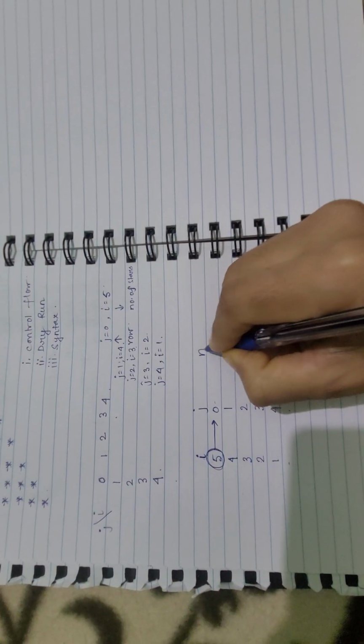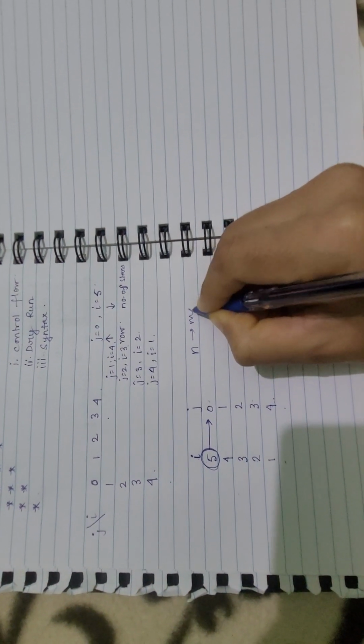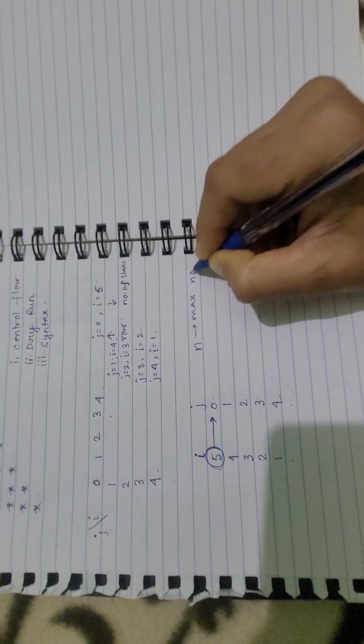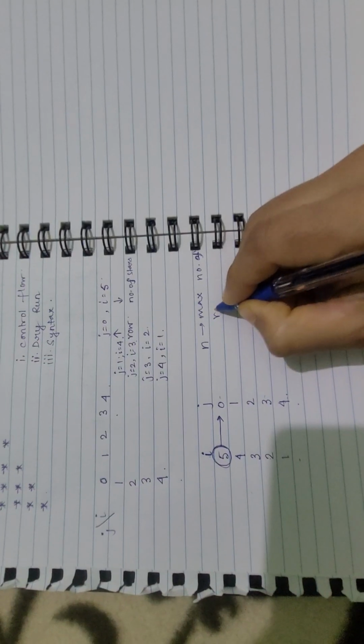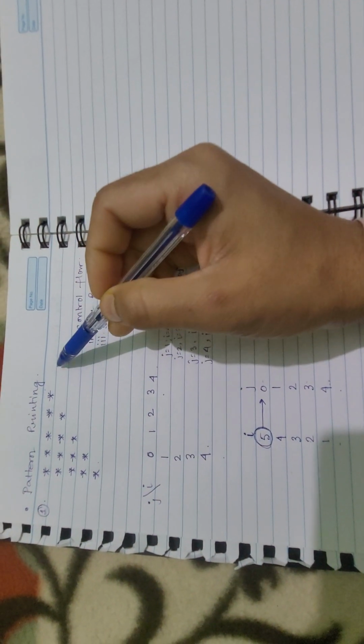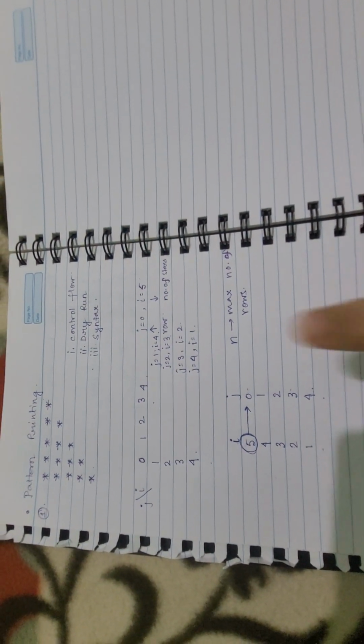So what will I do? I will find out the maximum number. There will be an n, and n is the maximum number of rows. So how many maximum rows are there? That will be like 1 2 3 4 5. So 5 rows are there maximum, so n will be that.